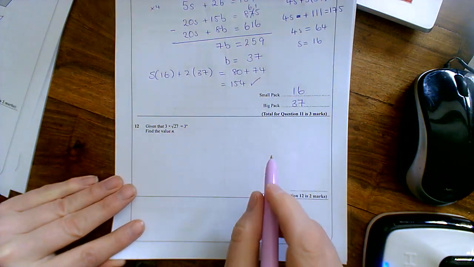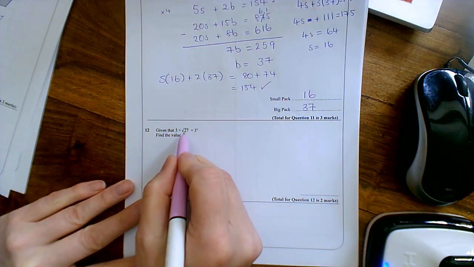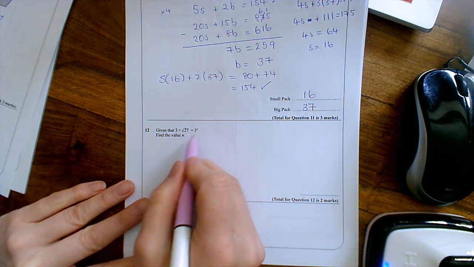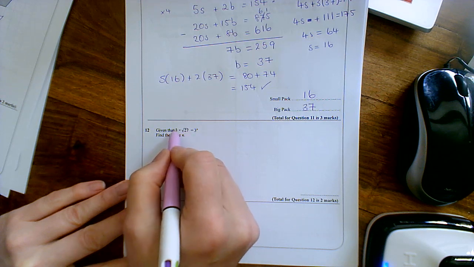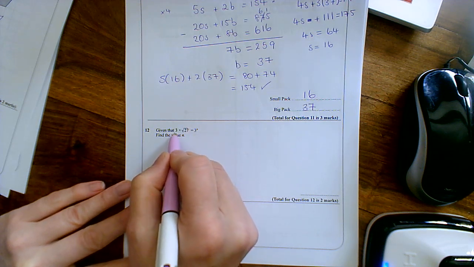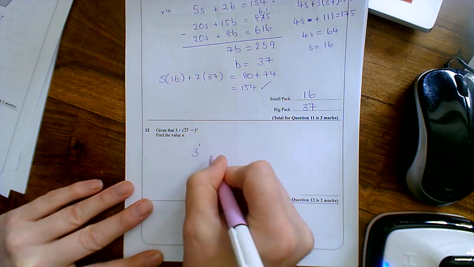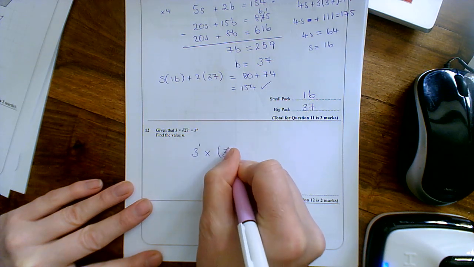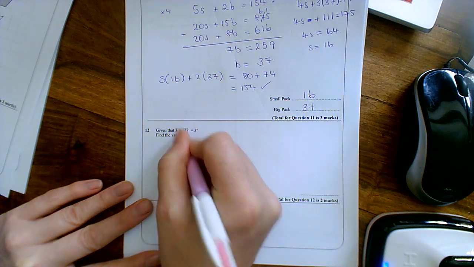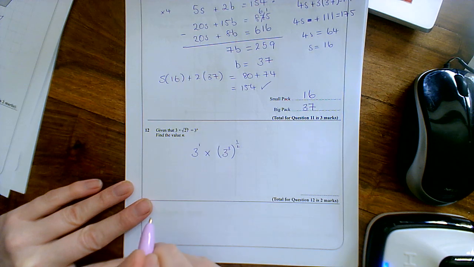Next one, 3 times root 27 equals 3 to the n, work out the value of n. So we're going to notice 27 is 3 cubed, the square root is a power of a half, and then you've got 3, which is going to be the power of 1, so let's put that in. So we've got 3 to the power of 1 for the 3, times, in brackets, 27 is 3 cubed, and then you've got a square root sign, which is a half, okay?